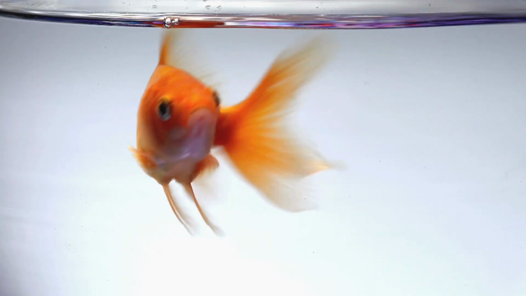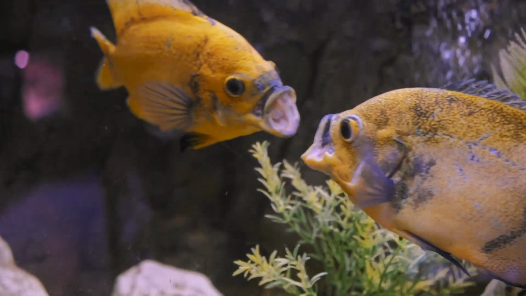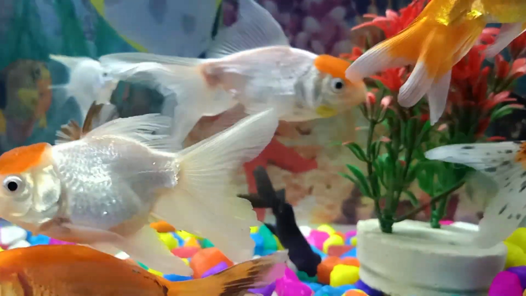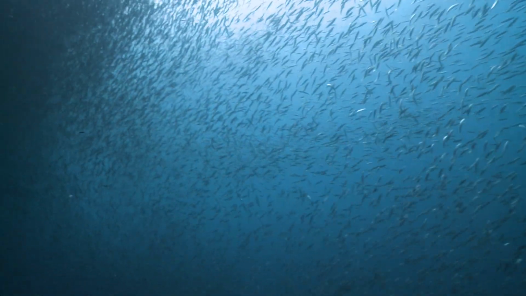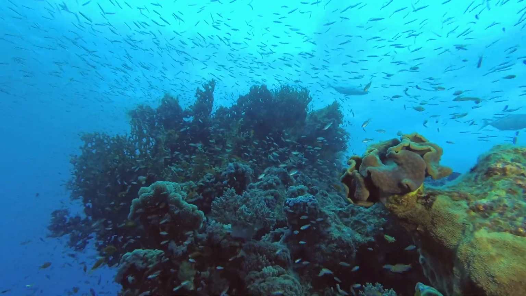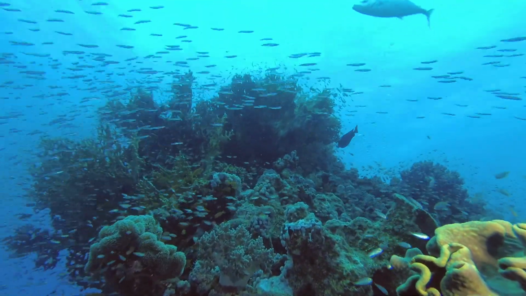Fish exhibit fear and pain responses. They are also capable of communicating through sounds, such as thumps, squeaks, grunts, heartbeats, and purrs. They do this to mate, orient themselves, and scare off predators. They perceive colors and have good eyesight, comparable to that of humans.